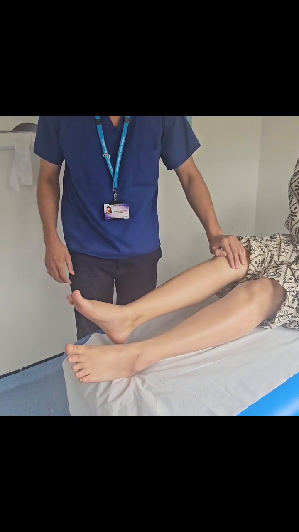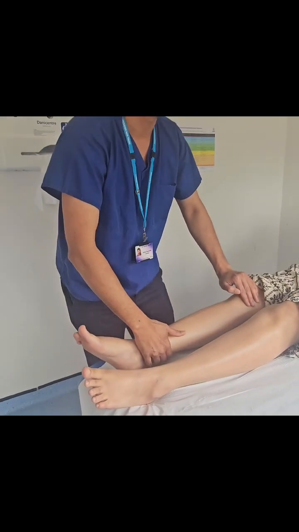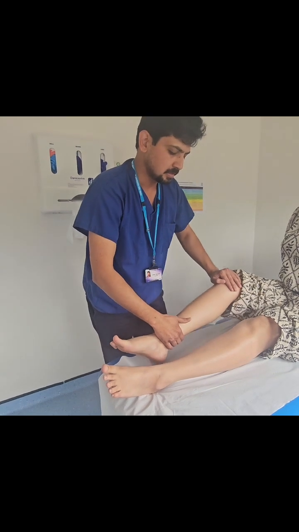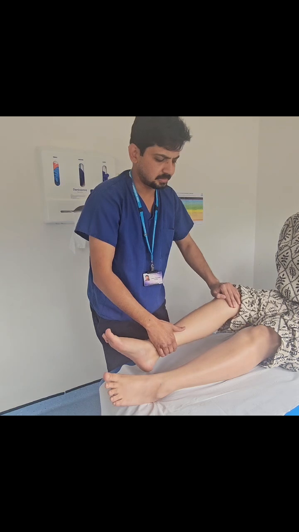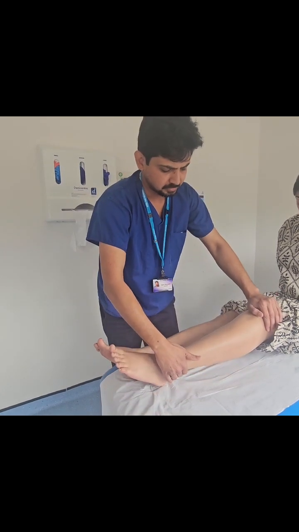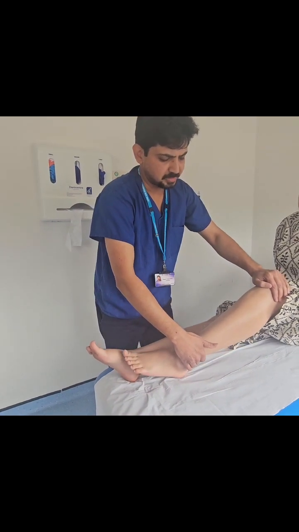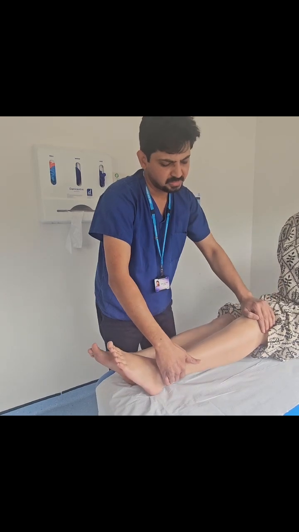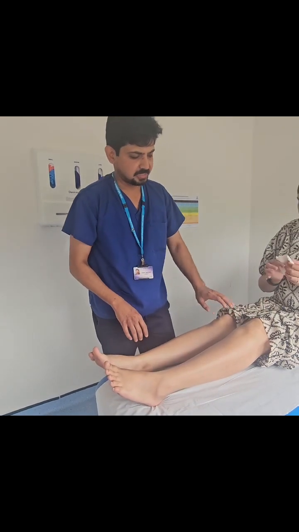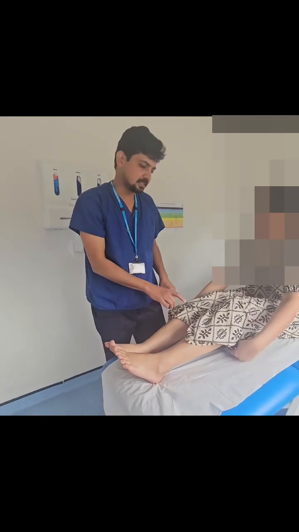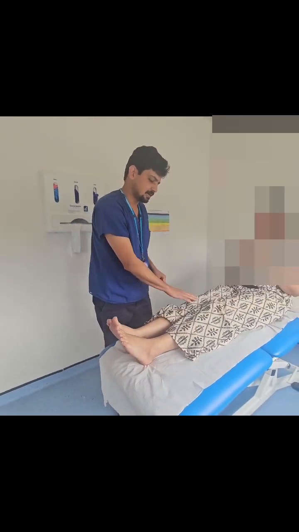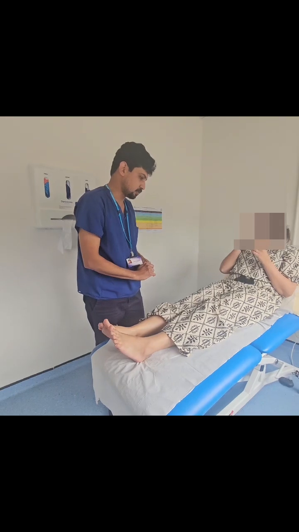So you can see there is a restricted flexion. Can you do it again? So she cannot bend more than 30 degrees on the right side. Again the same. Approximately same. She cannot bend more than 30 to 40 degrees on both sides at the knee joint. And this restricted flexion is related to tenderness mainly and mild swelling around both the knee joints.